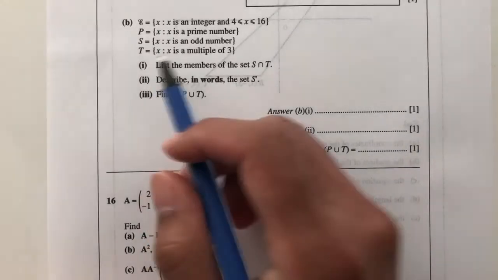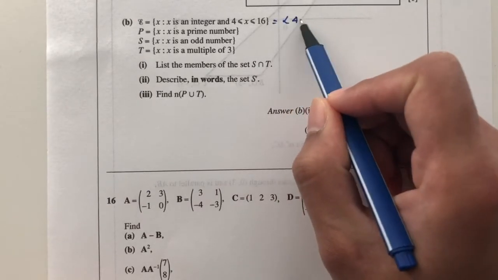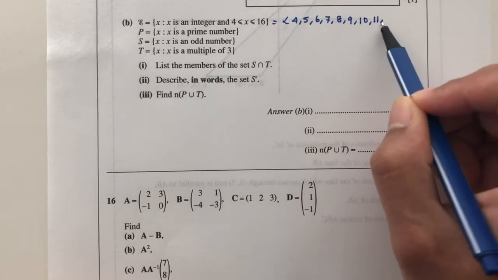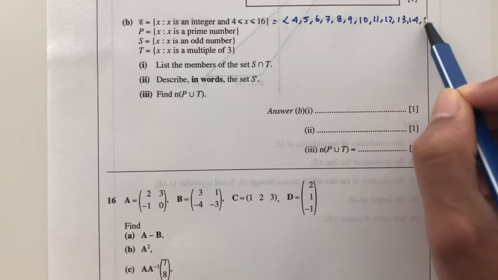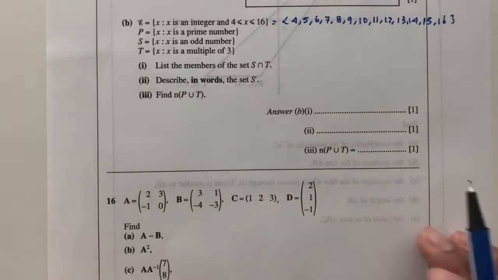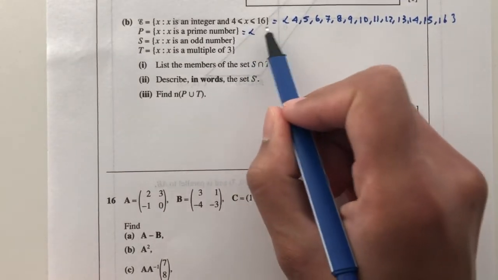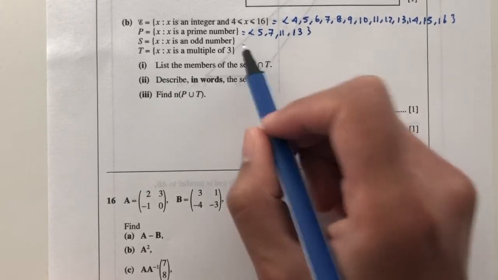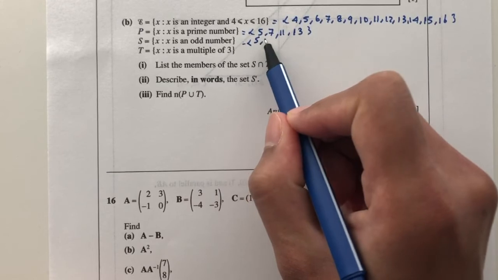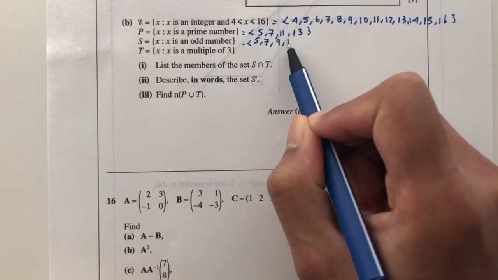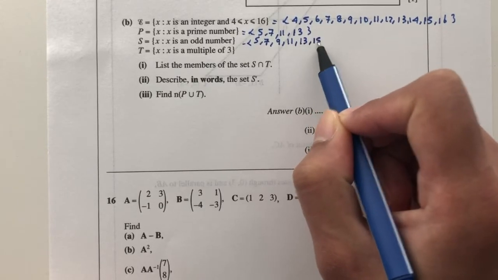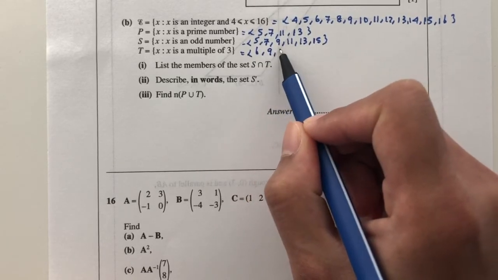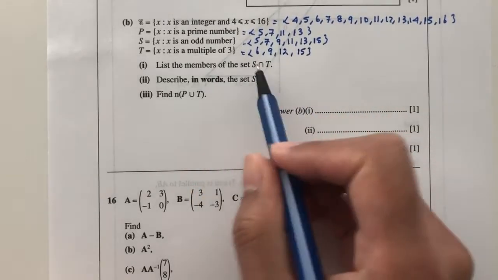Now for part B, we have the universal set is integers between 4 and 16: 10, 11, 12, 13, 14, 15, and 16. That's my universal set. Now P is prime numbers, so we have 5, 7, 11, 13, that's it. And then for S we have odd numbers, that will be 5, 7, 9, 11, 13, and 15. And for T we have multiples of 3, that will be 6, 9, 12, and 15. So these are the three sets P, S, T.